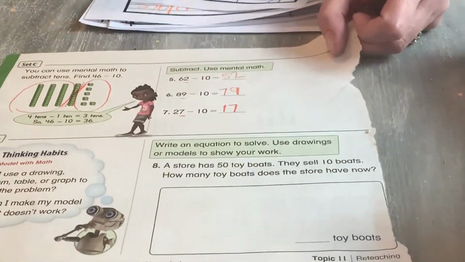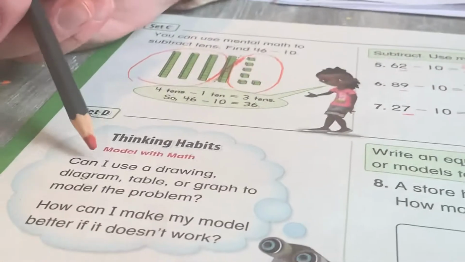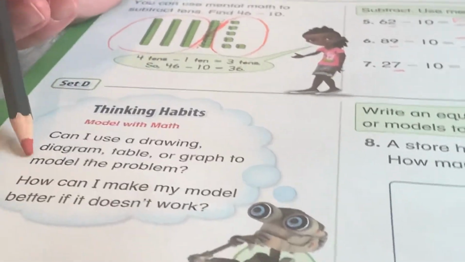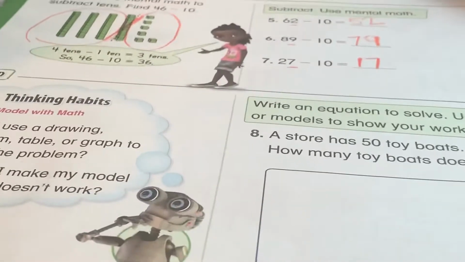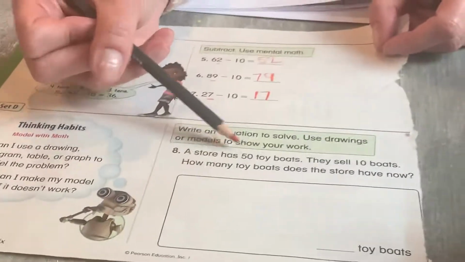So that's how you can think your tens, okay? Thinking habits. Model with math. Can I use a drawing, diagram, table, or graph to model the problem? How can I make my model better if it doesn't work? So that's something you need to think about. If one way is not working for you, you can try a different way. All right, that's here, our last one. Write an equation to solve. Use drawings or models to show your work.